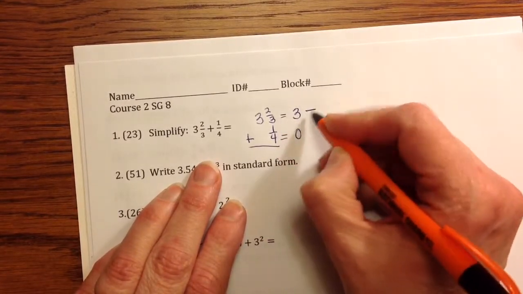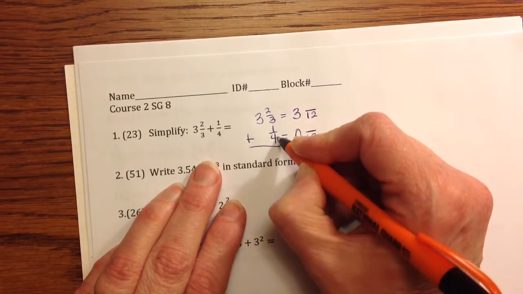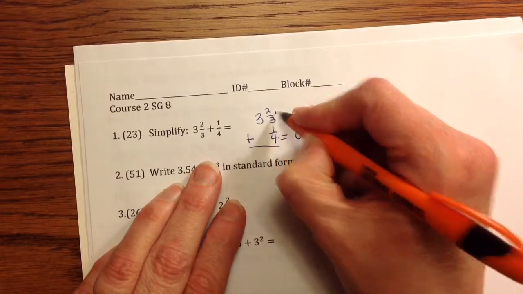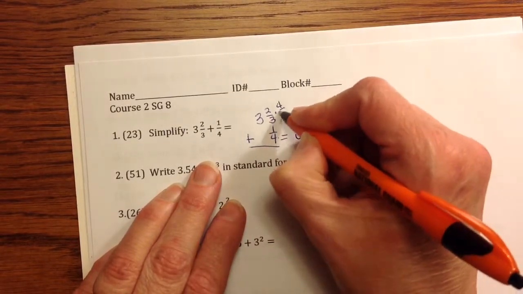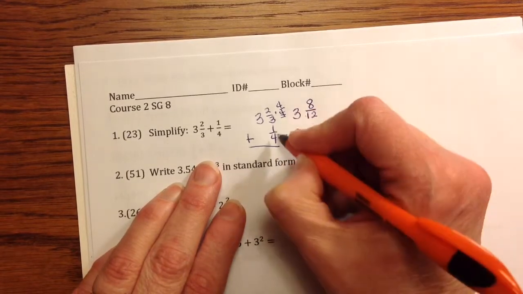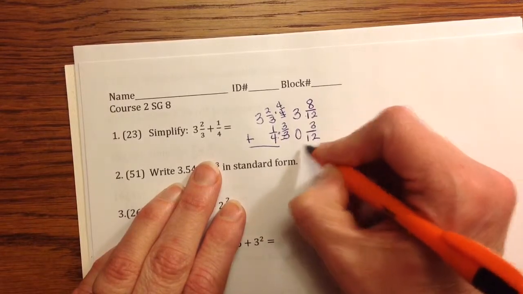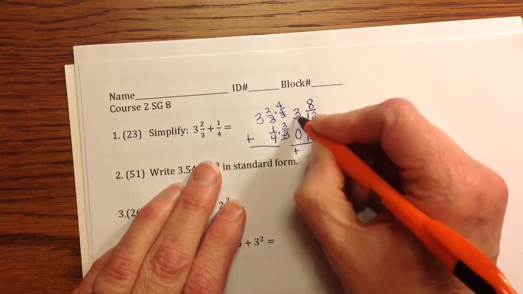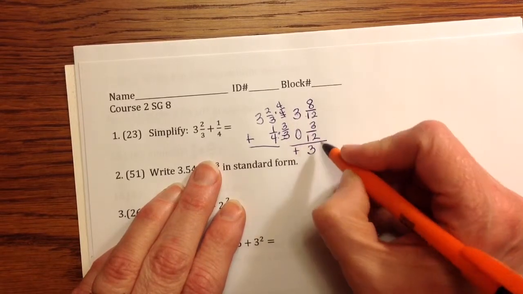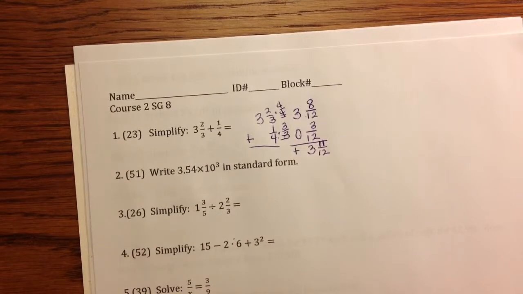And the common denominator is going to be 12, because that's the smallest number that 3 and 4 will go into. So to get from 3 to 12, I need to multiply the bottom and the top by 4/4, which would give me 8/12. To get from 4 to 12 on the bottom, I need to multiply by 3/3, and I get 3/12. And then when I add, I get 3 plus 0 is 3, and 8/12 plus 3/12 is 11/12, and that's already in lowest terms.